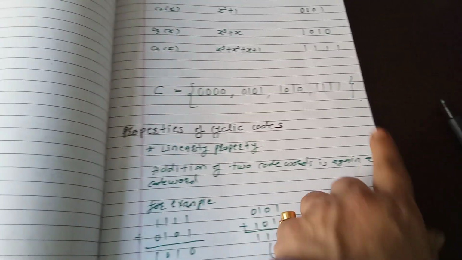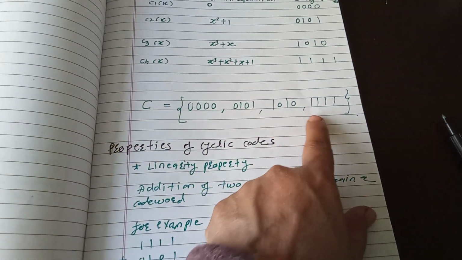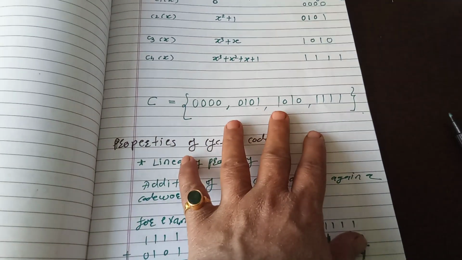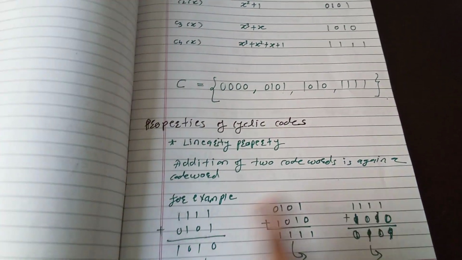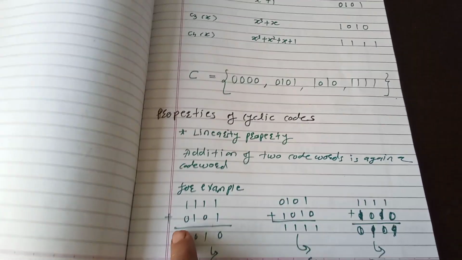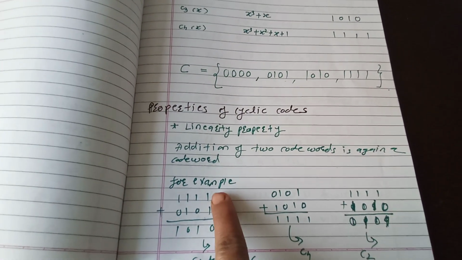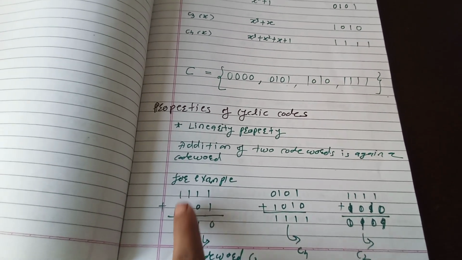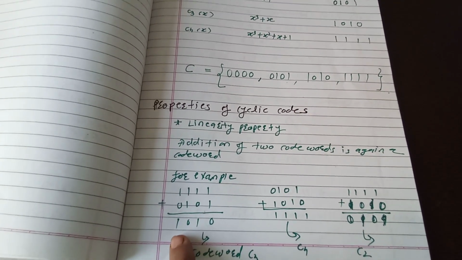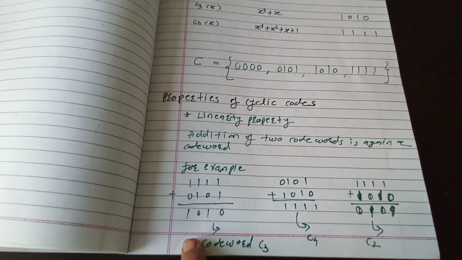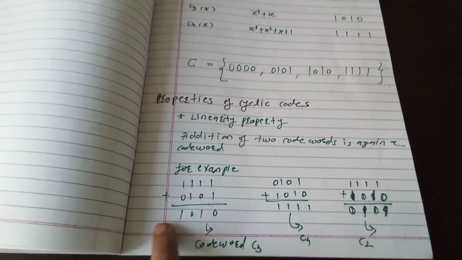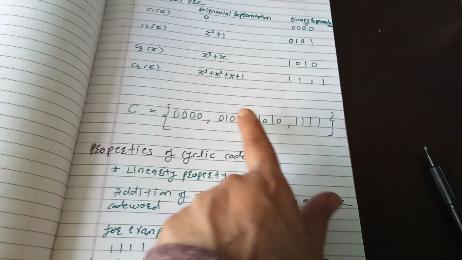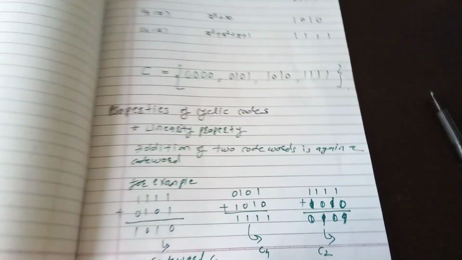So for example, if you add 0 with all these 3, you will get the same code word. So if you add 4 times 1 with 0 1 0 1, then the addition is 1 plus 1 is 0, 1 plus 0 is 1, 1 plus 1 is 0, 1 plus 0 is 1. This is XOR operation or mod 2 or Galois field 2 operation. So this is nothing but code word 3. So addition of this and this is this one.